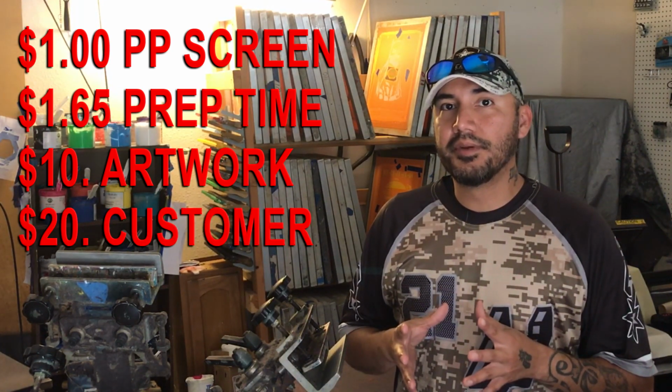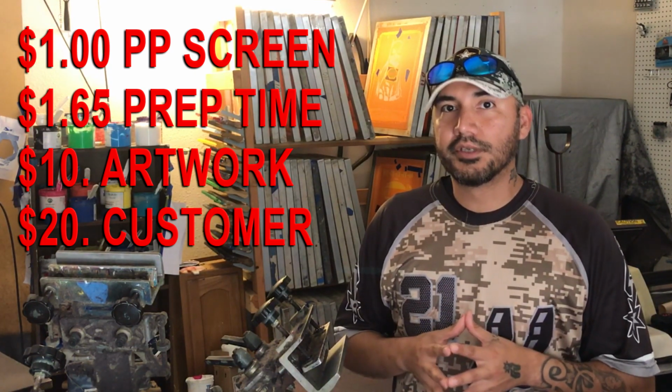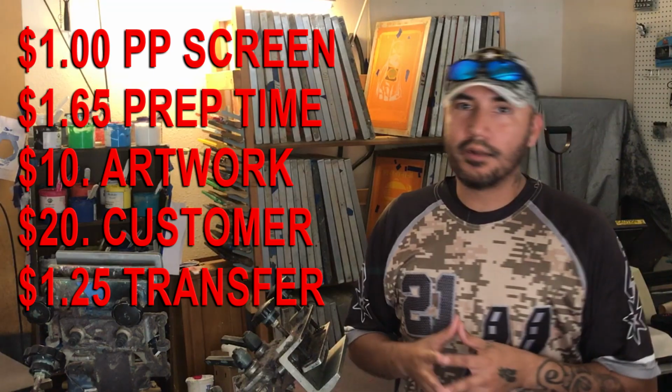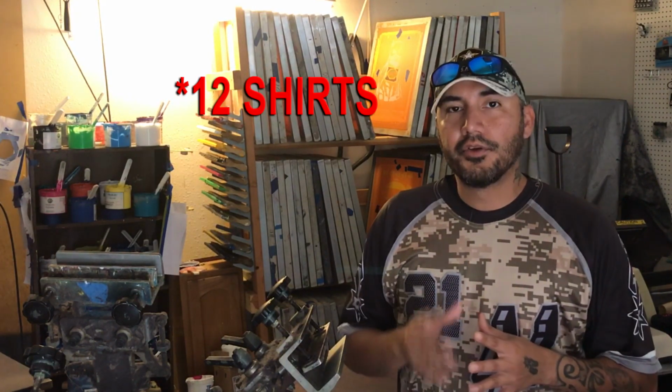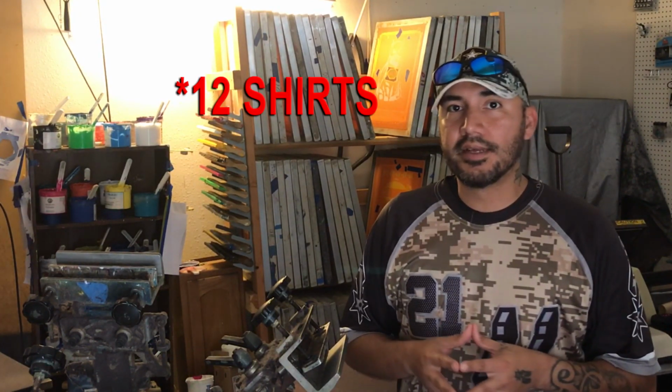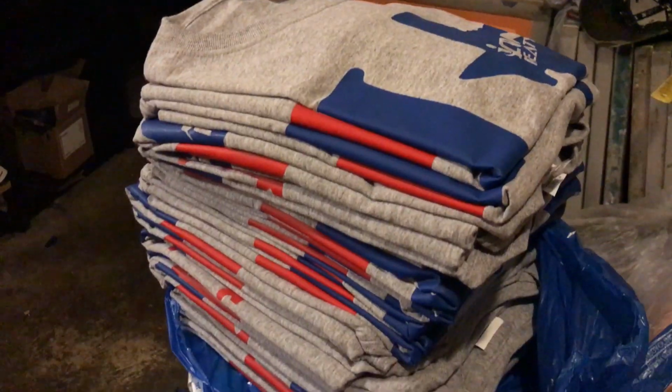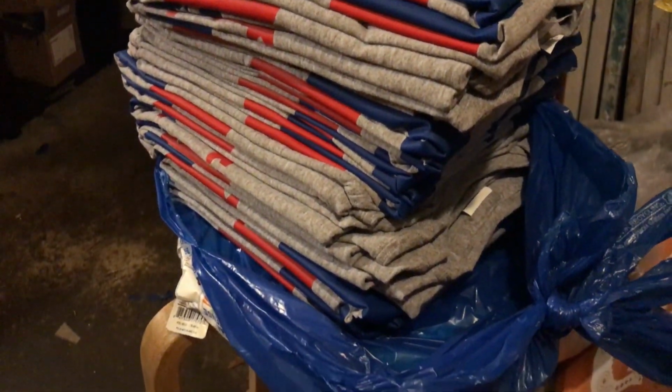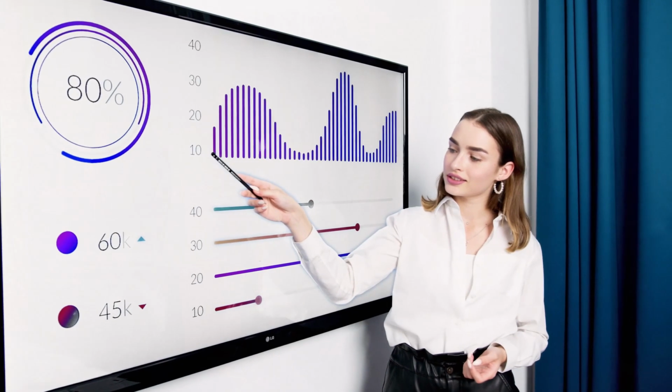So the next thing is going to be your transfer, which is going to be your inkjet transfer plus your ink, which is going to be $1.25 per transfer. So in all that, you're looking at $33.90. Now, the reason this is variable is because this price is going to dilute into the quantity of shirts that you're printing. So if you're printing 12 shirts, you're going to add $2.82 per shirt. Now, if you're printing 24 shirts, that price is going to go down to $1.41 per shirt.